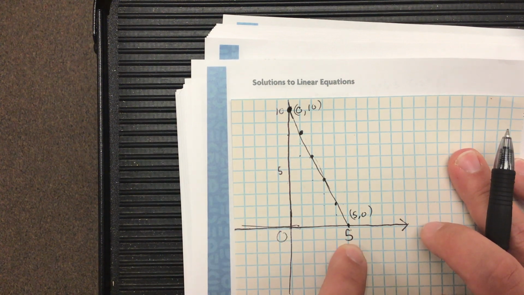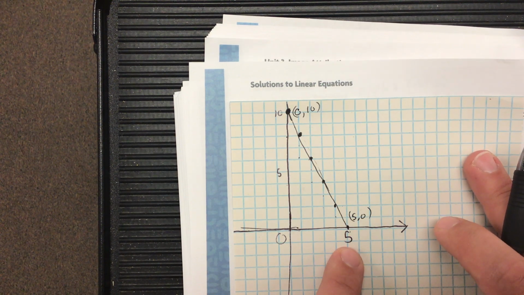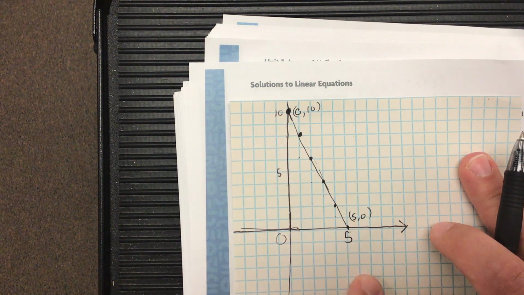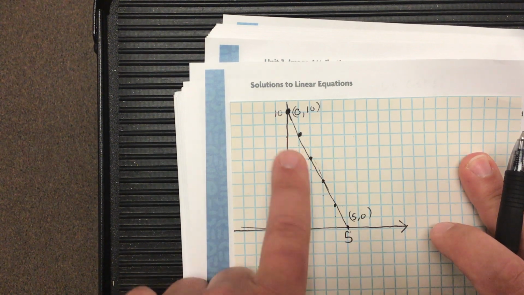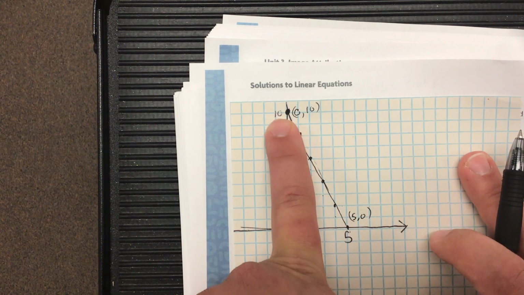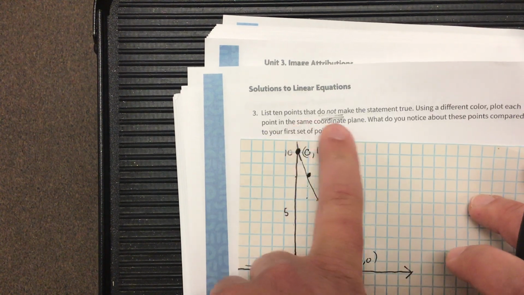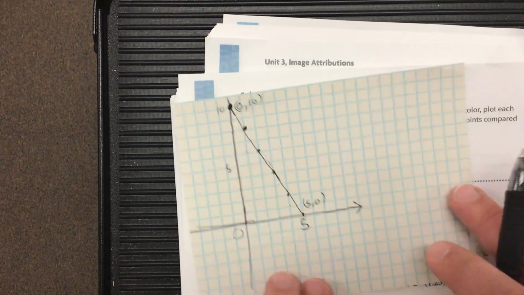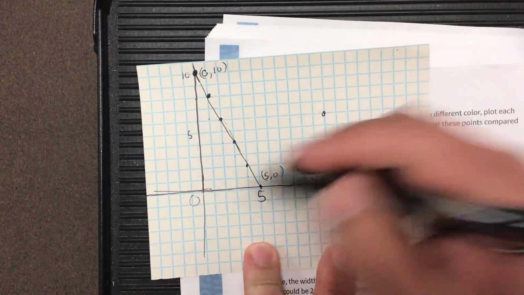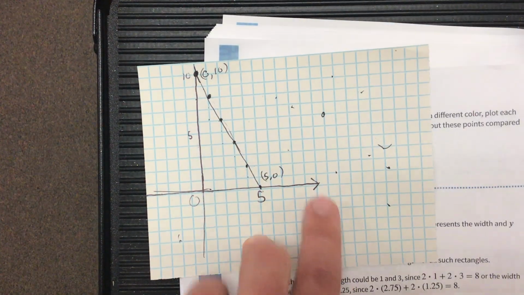Okay, you guys with me? Everything that would be on this line would be true. Anything on the line would be true. Right? So now if I have to pick 10 points that do not make the statement true, what's the only thing I have to make sure? Yeah, so I can pick this point, I can pick this point, I can just go like this over here and get 10 of those and then we're good, right?